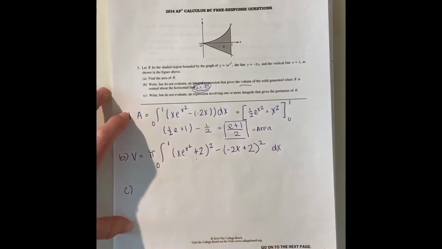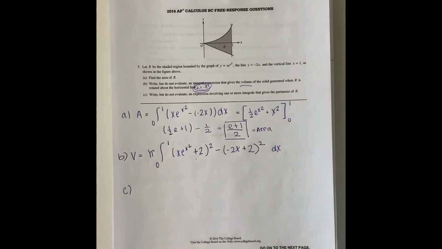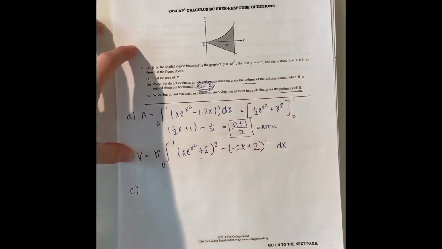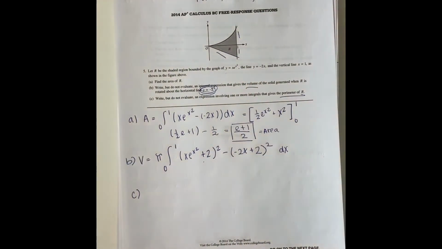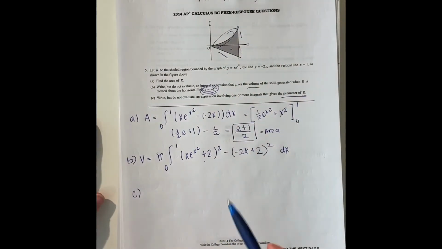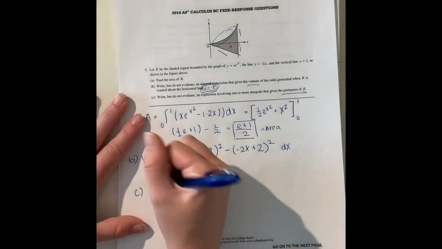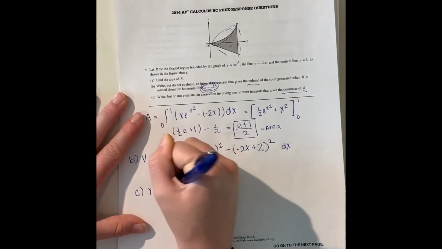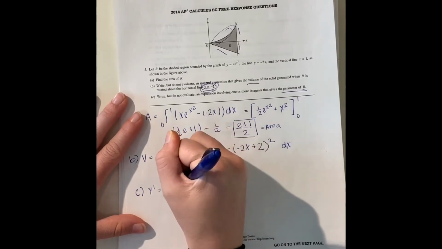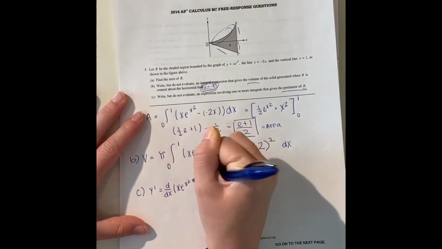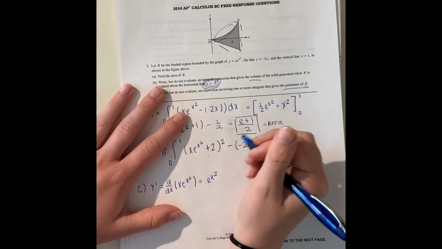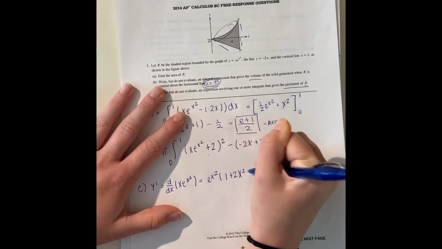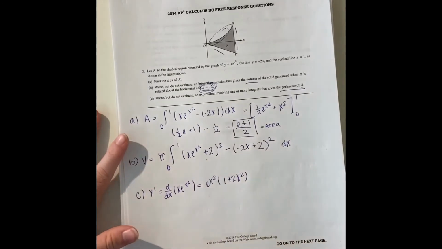And then finally for part C, we are going to write, but do not evaluate, an expression involving one or more integrals that gives the perimeter of R. So in order to do that, we know these 3 lengths. We're trying to find this length. So we need to use y prime. Y prime equals d over dx of x e to the x squared, which would end up equaling e to the x squared times 1 plus 2x squared.